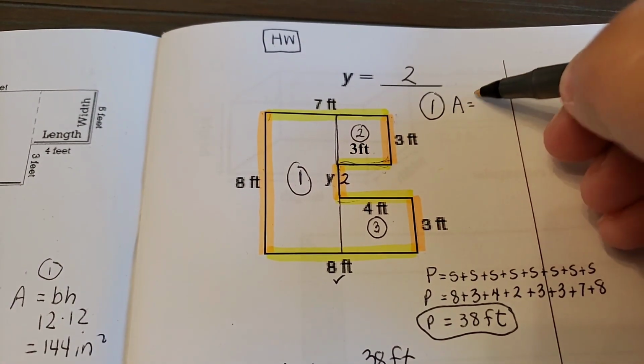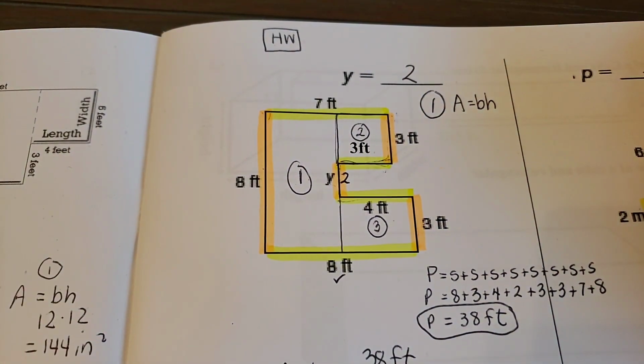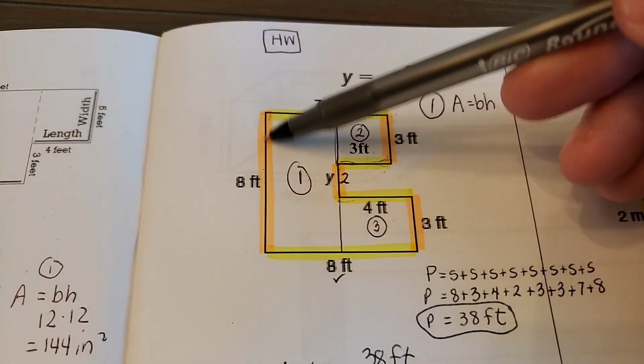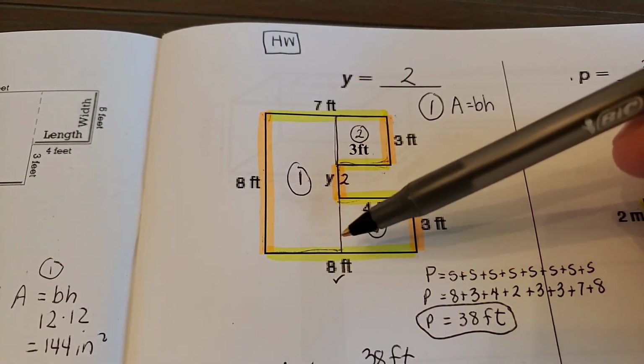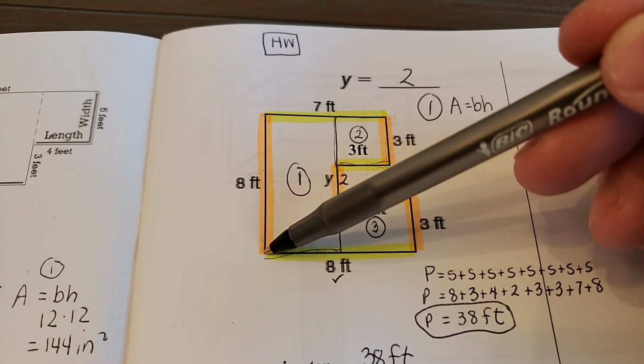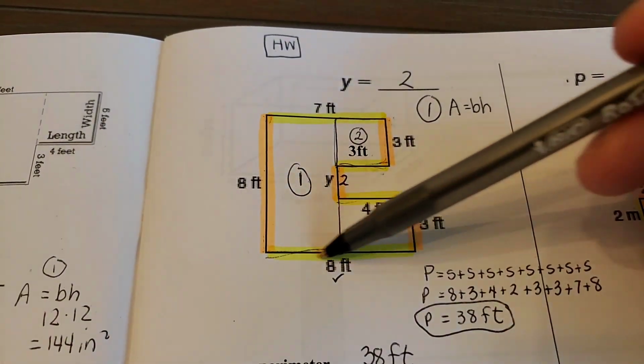Area equals base times height. So I have an 8, and I need this line here. Well, this line is not 8. I know what you're thinking. Yes, it is. This whole line, yes, the whole line is 8.